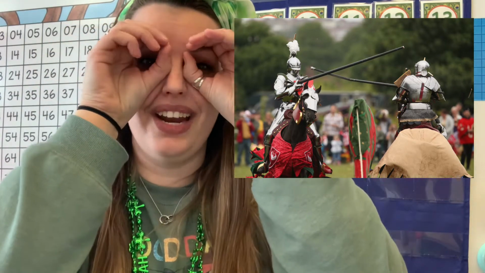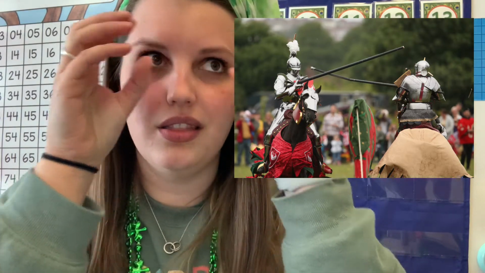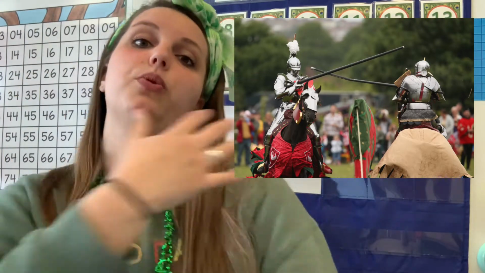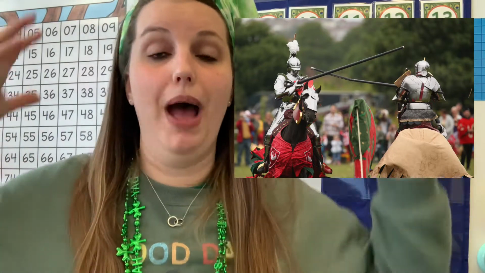So during these competitions, knights all wore armor. So it was really hard to tell them apart. So when people or spectators were watching, they couldn't figure out who was who. So to make them different from one another, knights would put on their armor or on their shields, on their helmets, they would put their family crest.